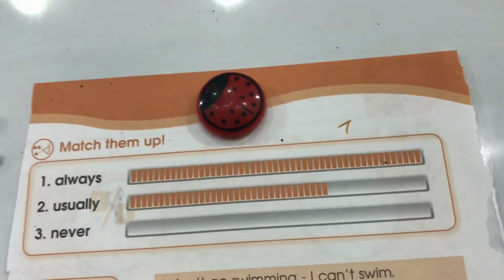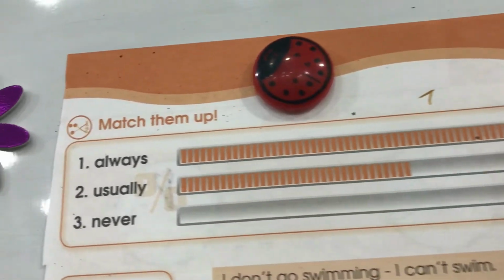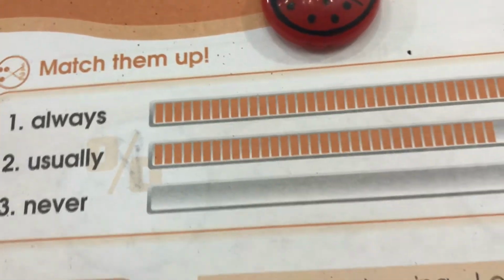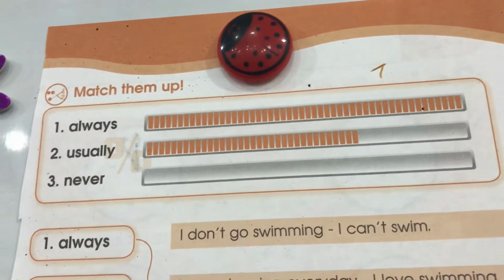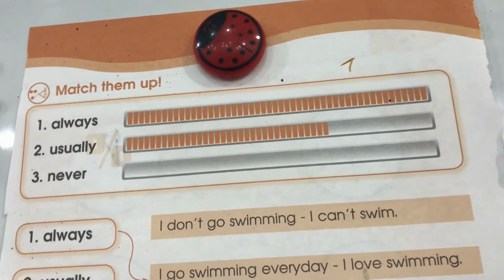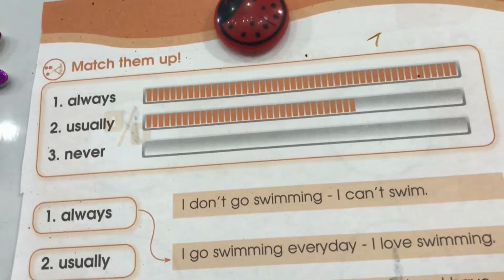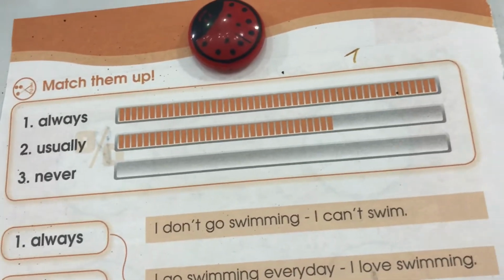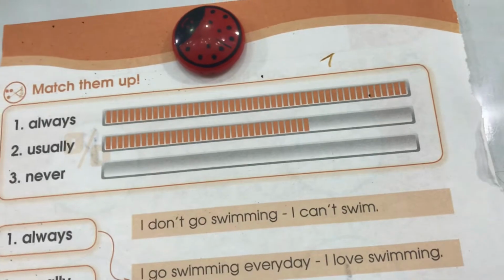Yes, Ali says, I always play tennis. So Ali plays tennis every day. He loves playing tennis very much.